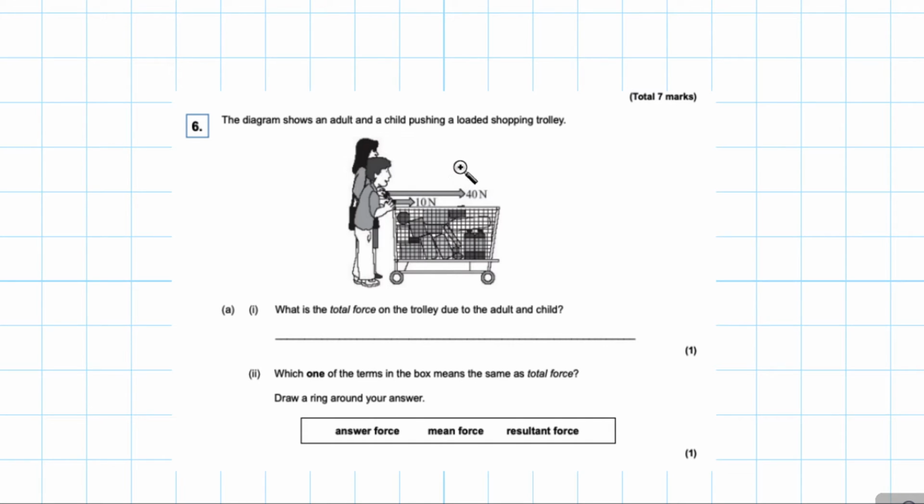The diagram shows an adult and a child pushing a loaded solid trolley. What is the total force on the trolley due to the adult and the child? So to find the total force, we add up all the forces that are acting in the direction. So if we look at the first force, that's acting to the right at 40, and the second force is also acting to the right at 10. So our result is 40 plus 10, which is equal to 50. So the answer is 50 newtons.